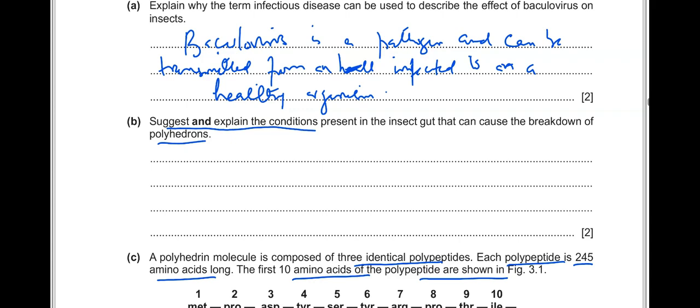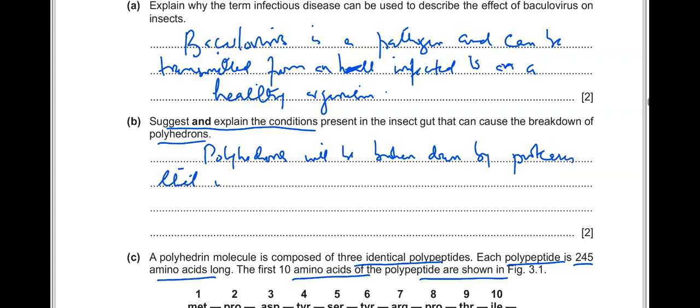So polyhedrons will be broken down by proteases, and these proteases can work in acidic or alkaline conditions. Like we have pepsin that works in acidic conditions, whereas trypsin works in alkaline conditions. Both of them are proteases.